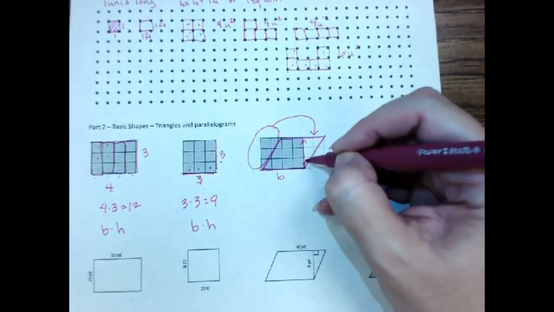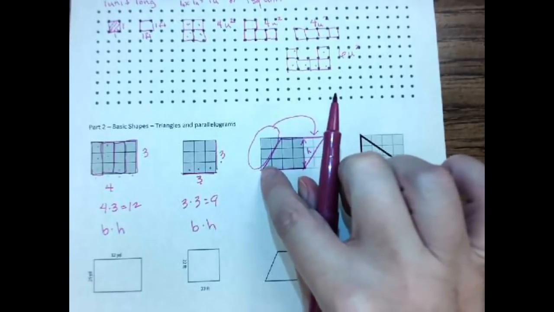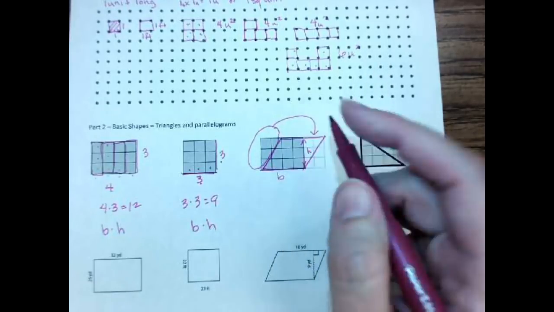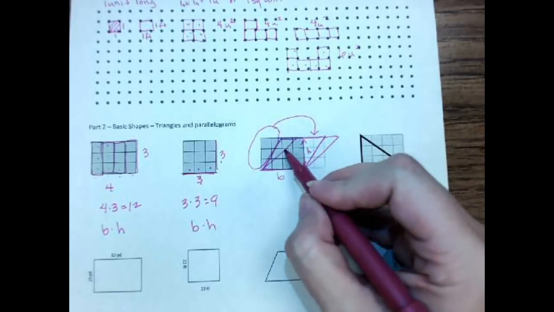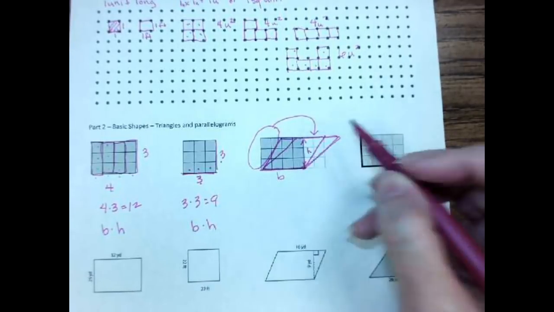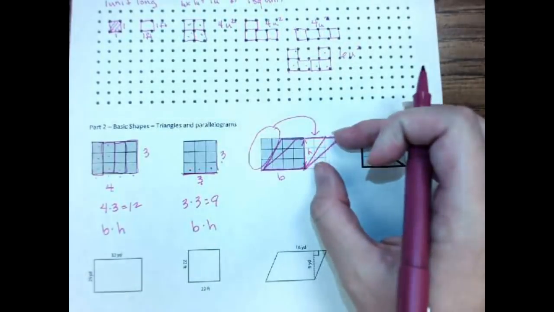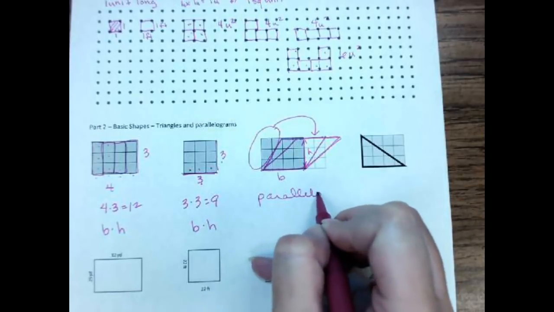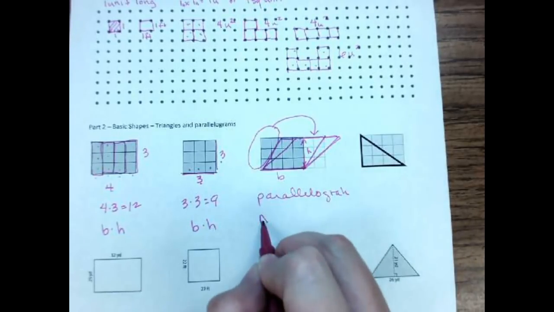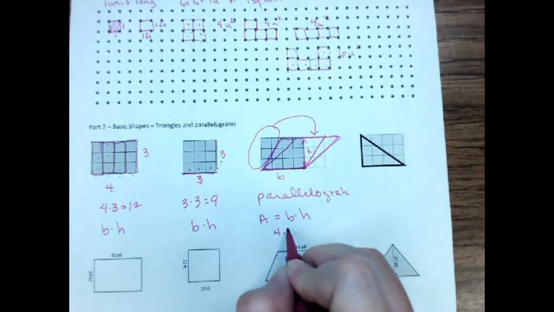It has no difference where I cut it. If I cut it farther over, like this, and made this the parallelogram, it would still be the same base and height, because I'm still taking this chunk and moving it to this side. So parallelogram, also just area equals base times height. And this one would be 4 times 3.